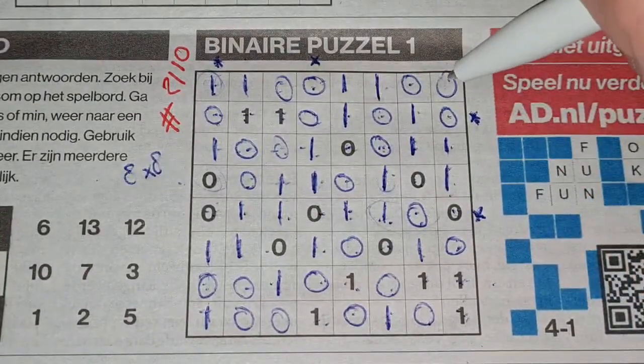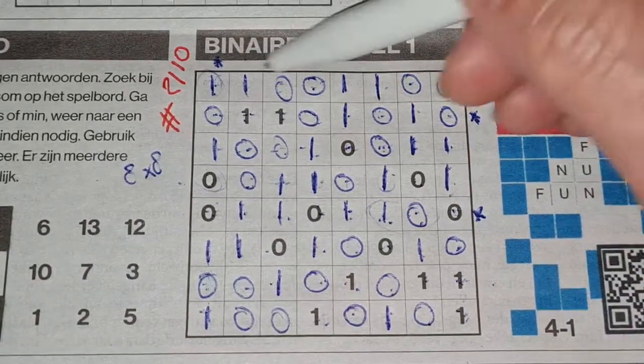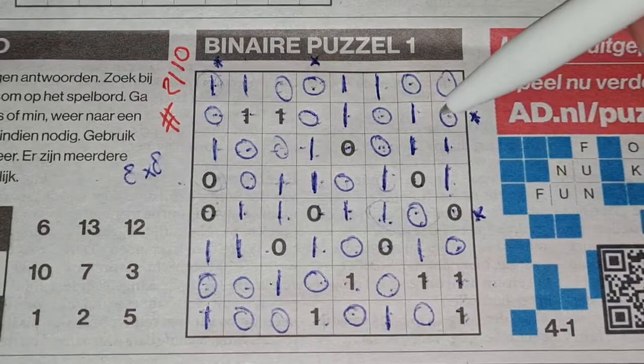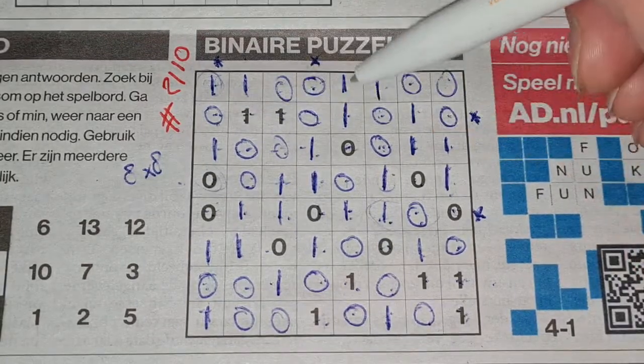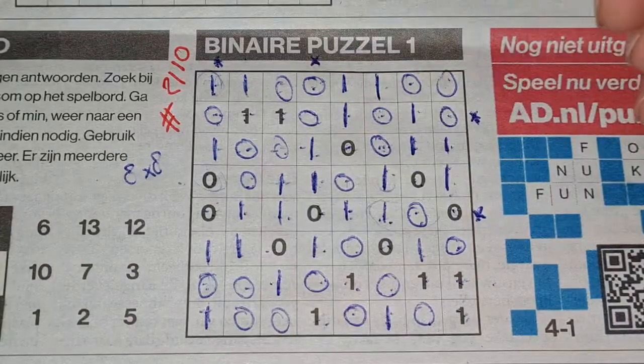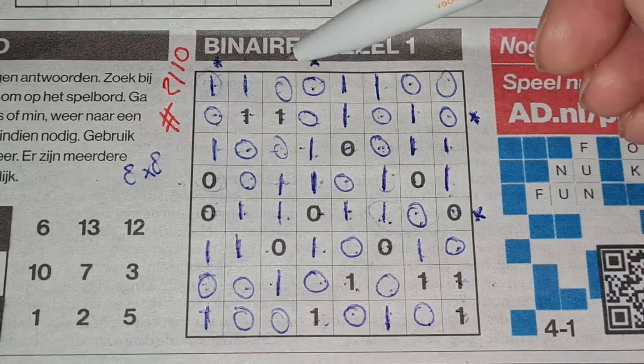Yes, complete in 6 minutes. Twice, yes, I need to compare with the rows and with the columns. I like this one. Do you think so? Thumbs up. Otherwise, thumbs down.